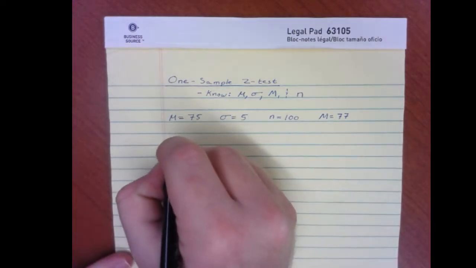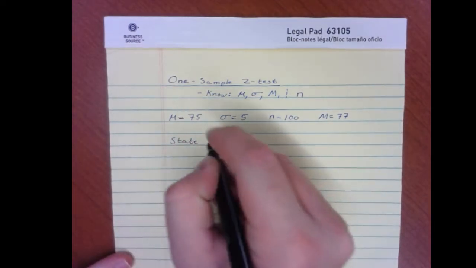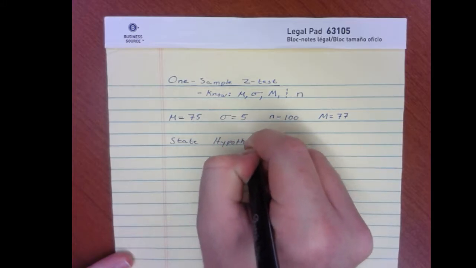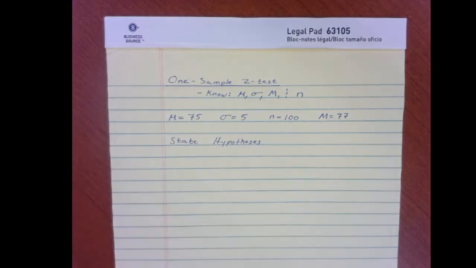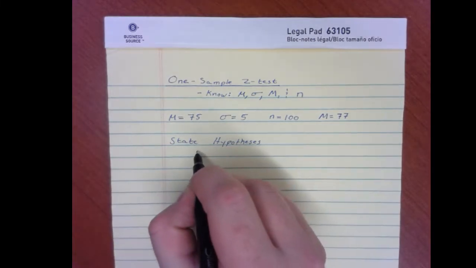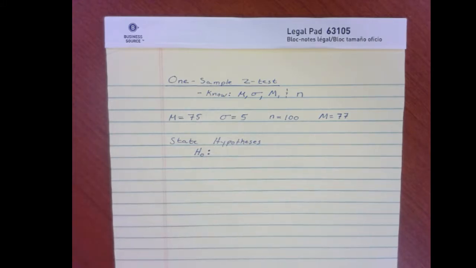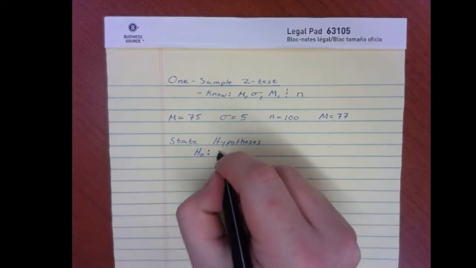So the first thing that we need to do is state our hypotheses, and specifically our statistical hypotheses. The first of which is our null hypothesis, which essentially is going to read, hey, everything that you're seeing here is random chance. And if everything's random chance, we are pulling this sample of 100 third graders from the general population, which has a mean of 75.